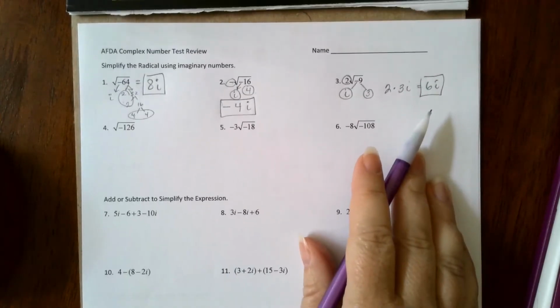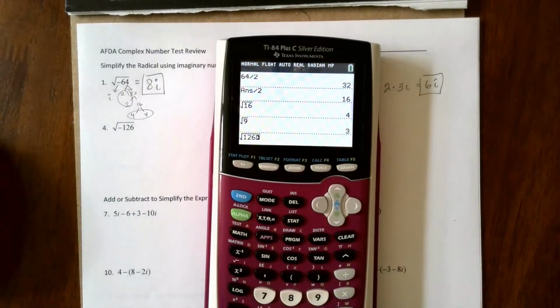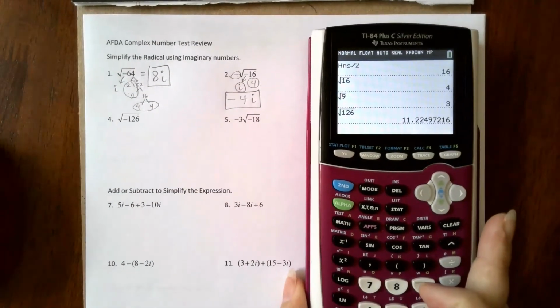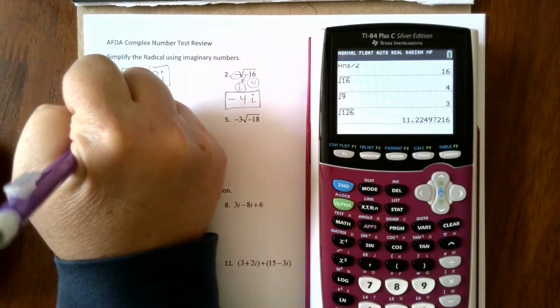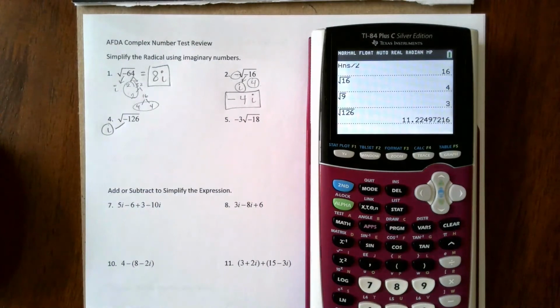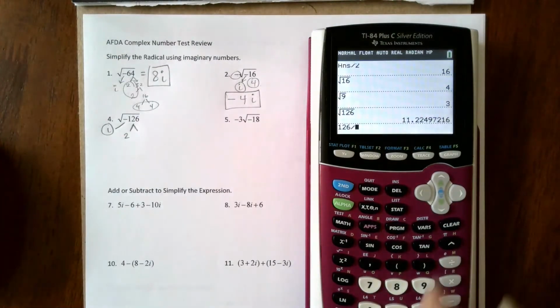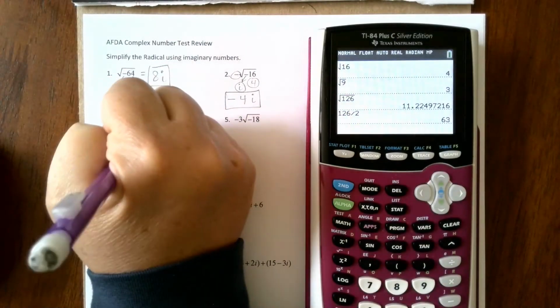All right, well, let's look at number 4. So if we do the square root of 126, we see that, oh, it is not a perfect square. So we do have to do our little chart with that. So the negative is going to become an i. The 126, well, 126 divided by 2 is 63.